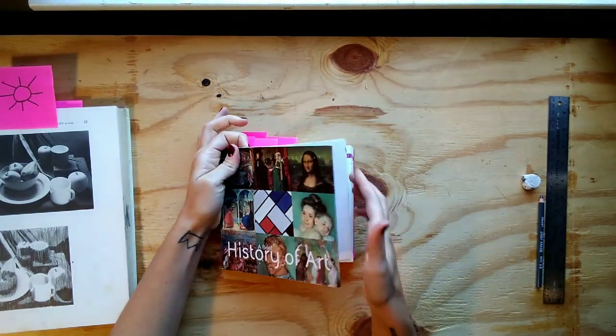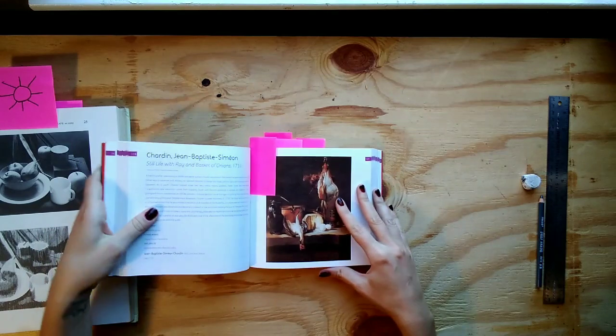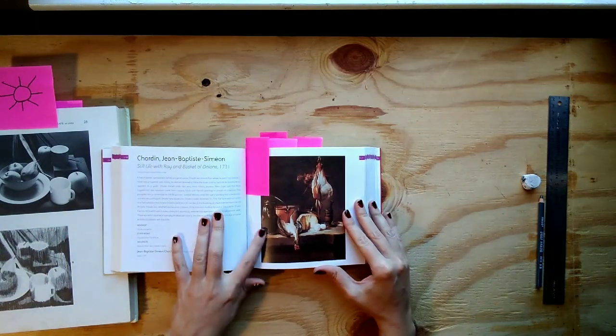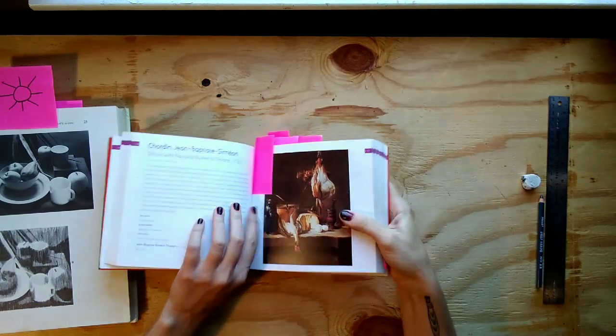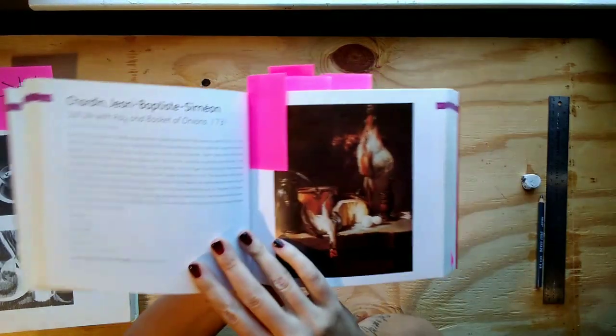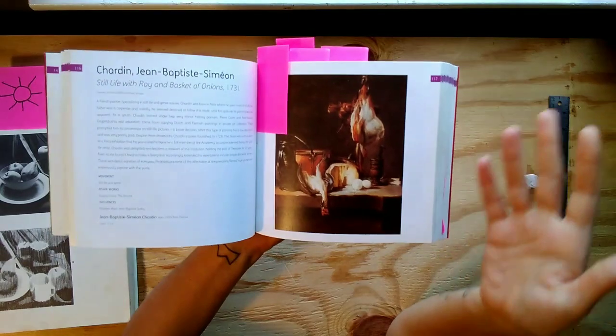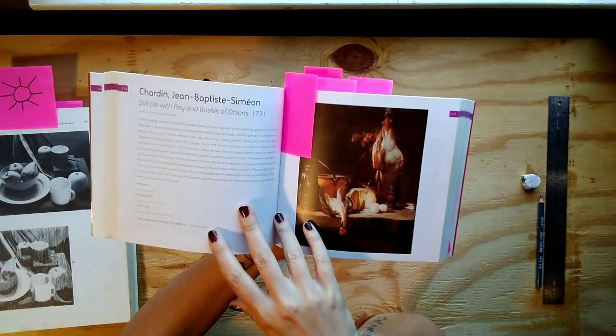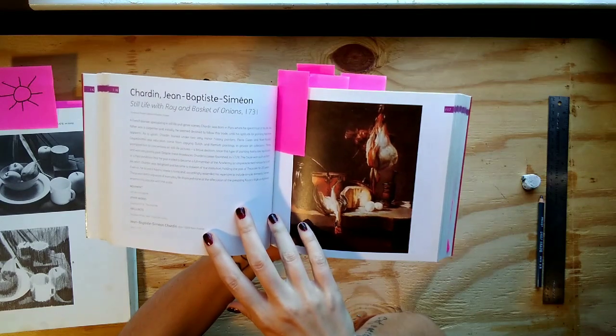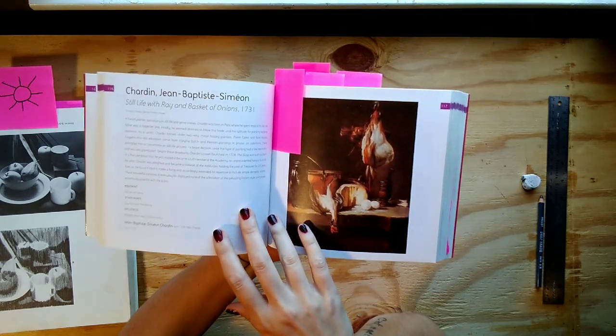So I'm going to show you how a couple artists have done still life. Now this has been a form of making in art, in all of art history and all of human history, setting objects up and drawing or painting what they see. This is an example still life, Ray and Basket of Onions by Jean-Baptiste Chardin.